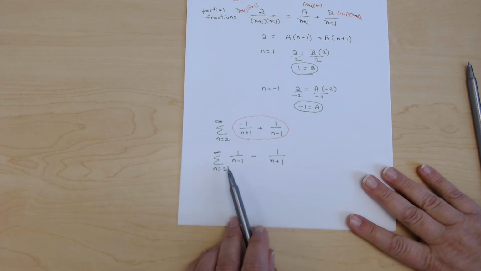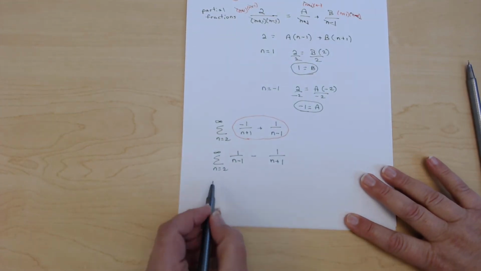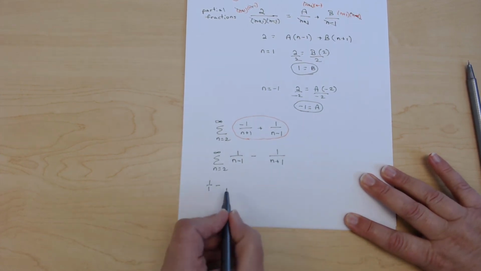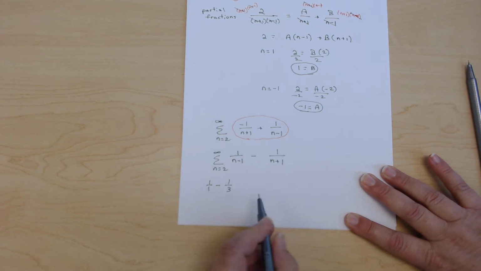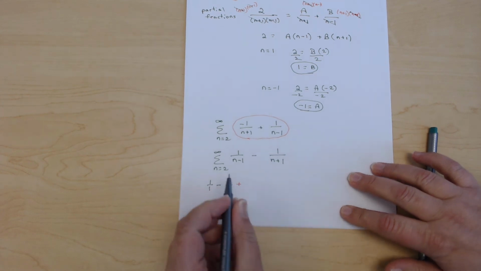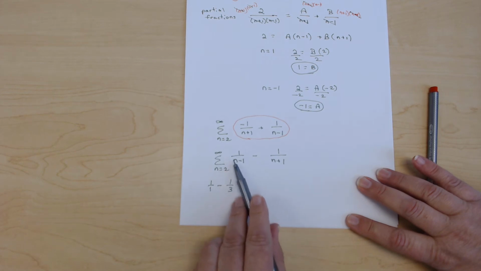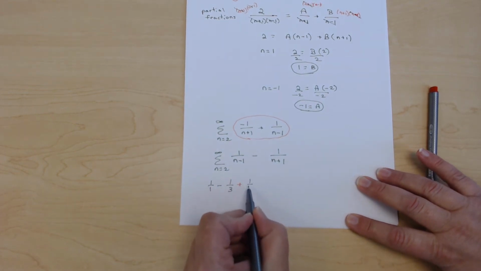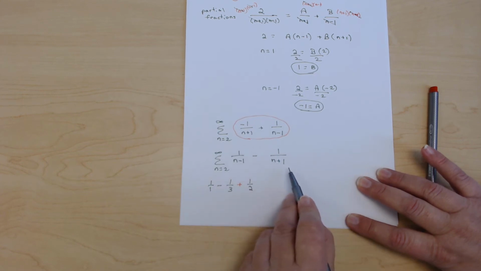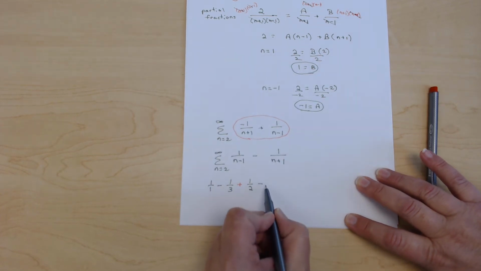So let's plug in a 2. If I plug in a 2, I would have 1 over 1 minus 1/3. The plus is just coming from the summation. Now I plug in a 3. When I plug in a 3, I would have 1/2 minus 1/4, right?